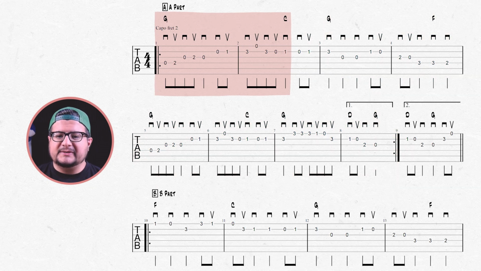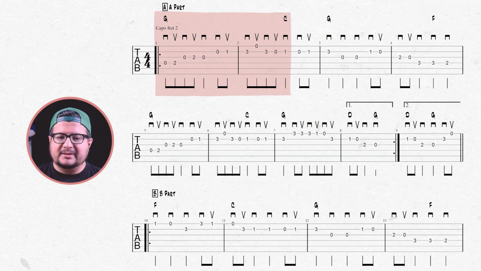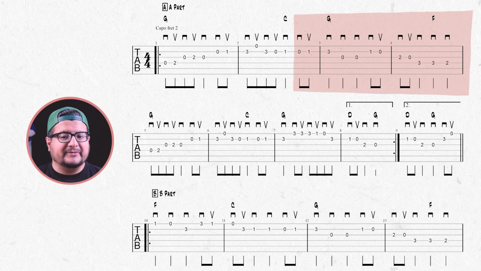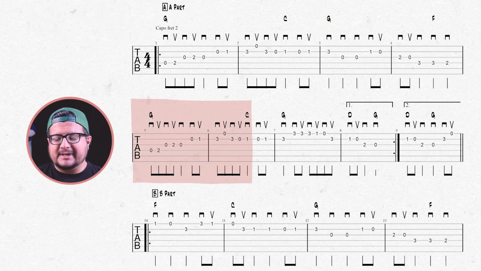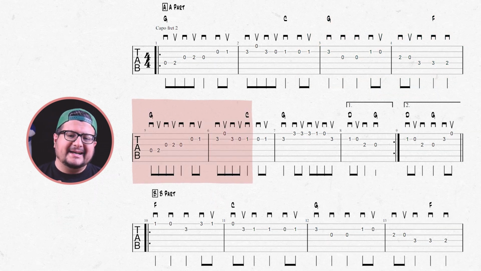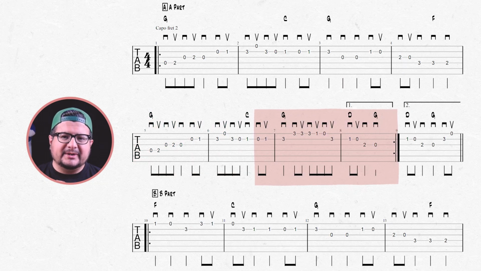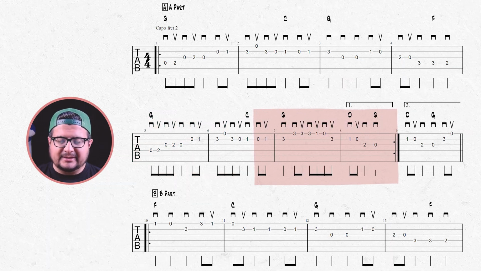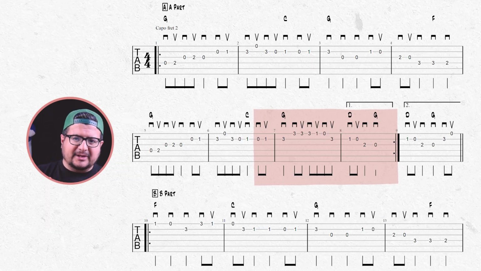Our first phrase is a strong melodic statement. Our second phrase is a little bit of a cliffhanger. Our third phrase is that same melodic statement from earlier. And our fourth phrase is a full resolution of the melody. Listen to me play the melody and see if you can hear what I'm talking about.